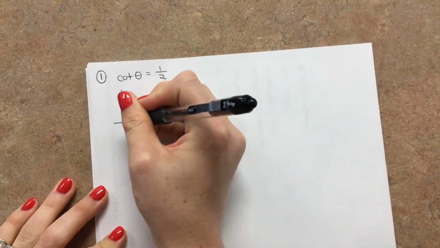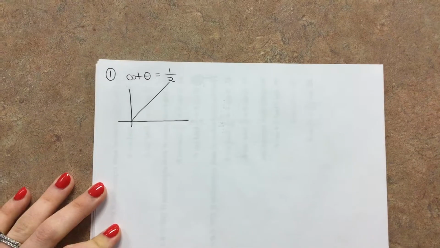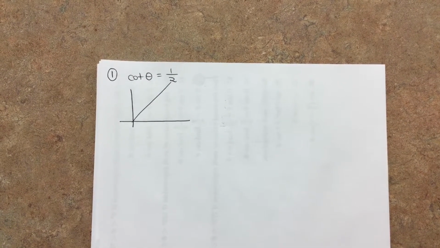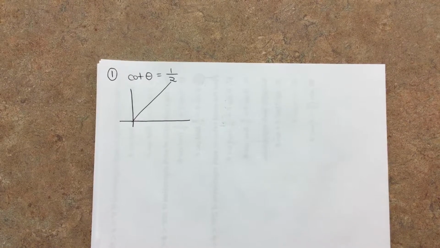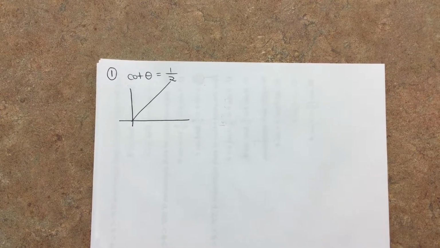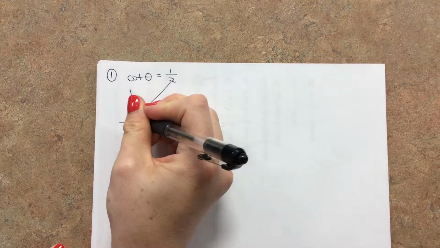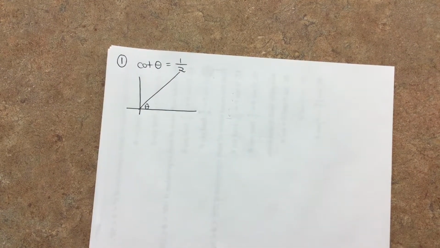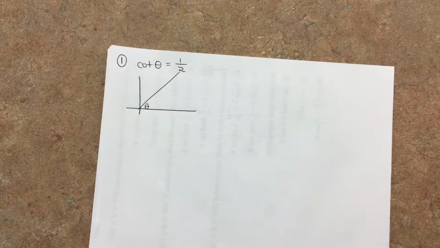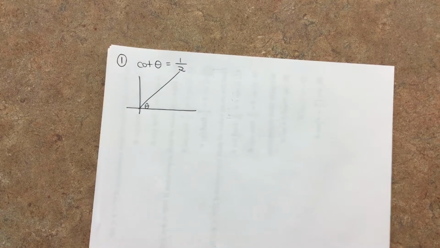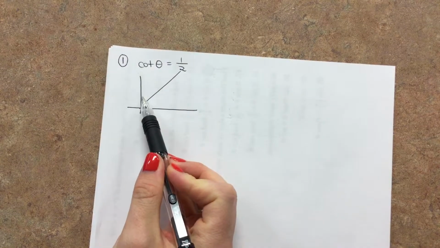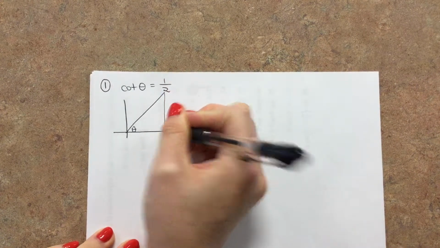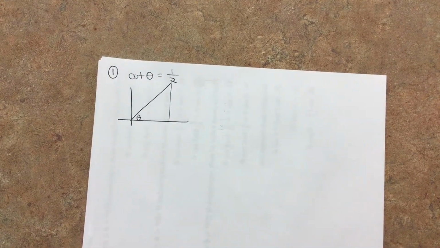So I want you giving yourself this nice visual of what an angle would look like in the first quadrant. I always tend to just draw what looks like a 45-degree angle. It's not necessarily going to be a 45-degree angle, but you just sketch in that angle somewhere in the first quadrant. The angle should always be made with the x-axis, never with the y-axis. So you would always put it here, never here. Then you just make a little triangle in that first quadrant.